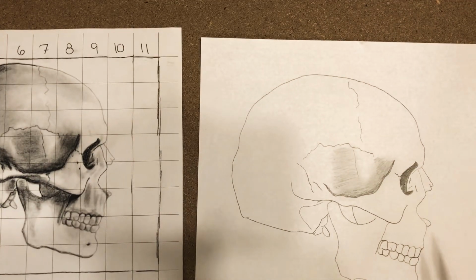So make sure you put your name on the back and the period that you're in, and go ahead and turn it into your box.